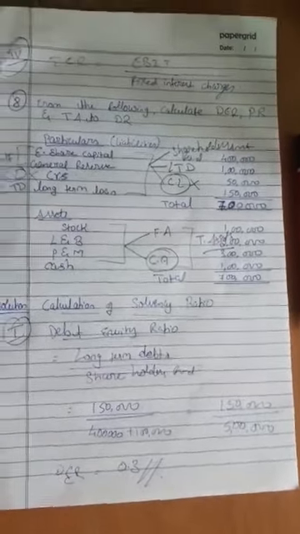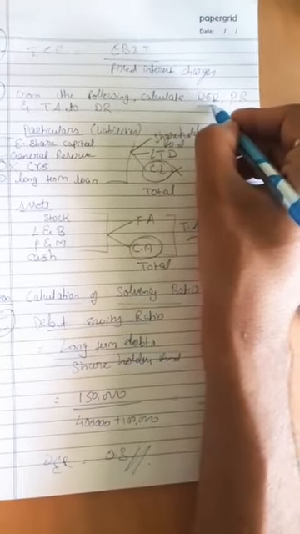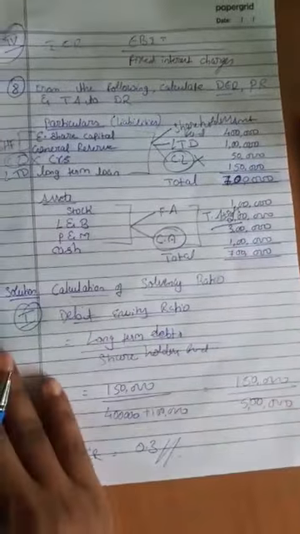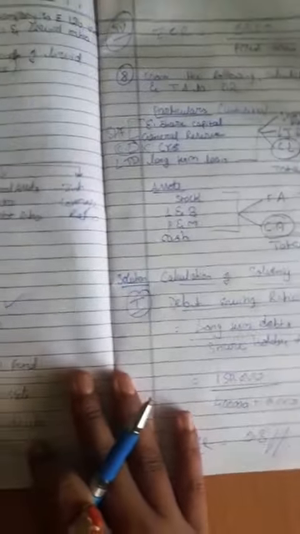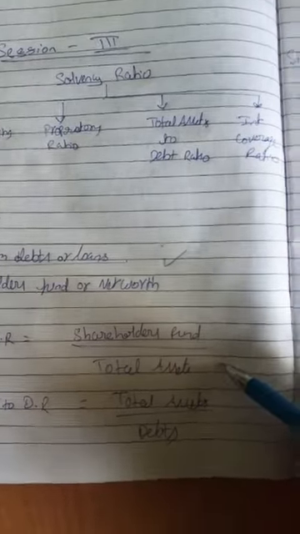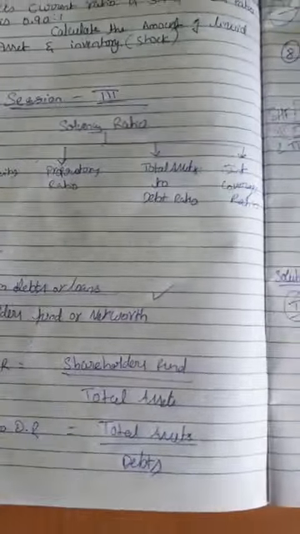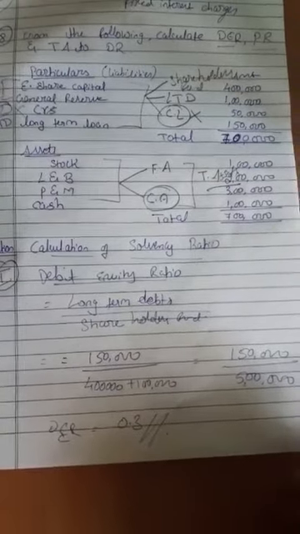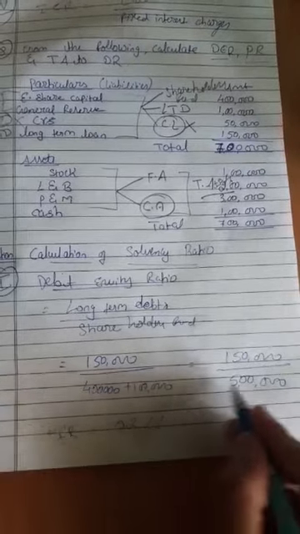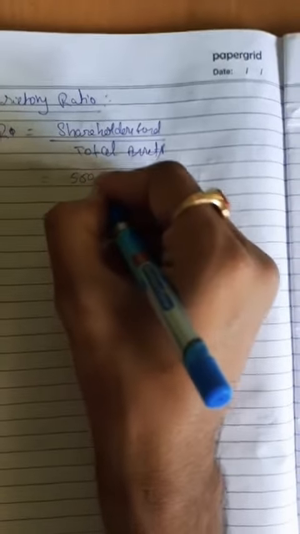We have calculated the debt equity ratio as 0.3. Next let us look into your proprietary ratio. In order to calculate your proprietary ratio, the formula states shareholders fund divided by total assets. As we know already, we have calculated the shareholders fund: 4 lakh plus 1 lakh, the value is 5 lakh rupees. Now let us take the shareholders fund as rupees 5 lakh.